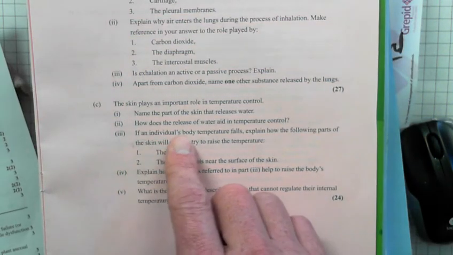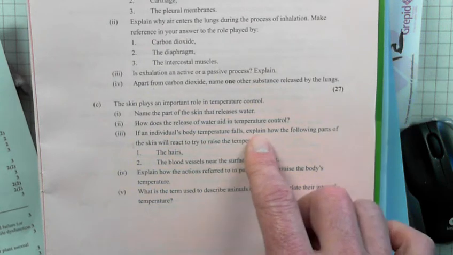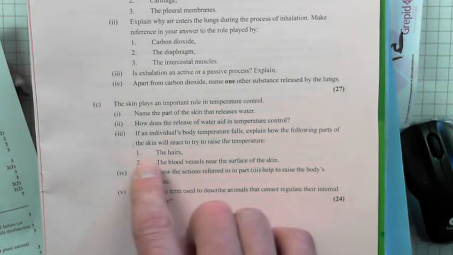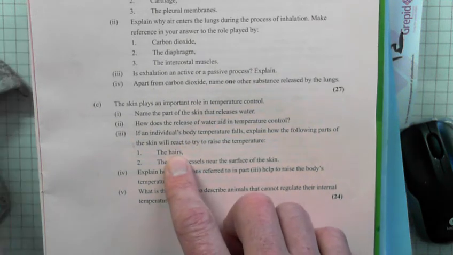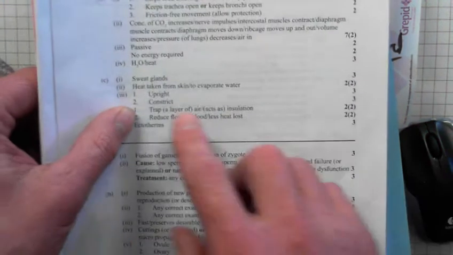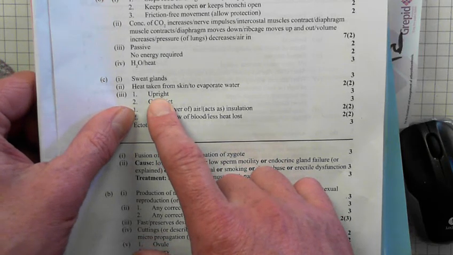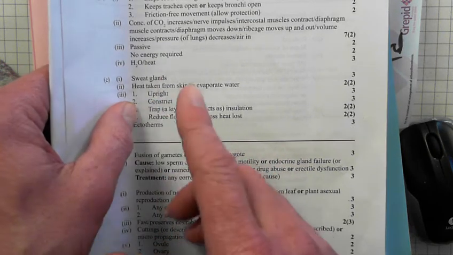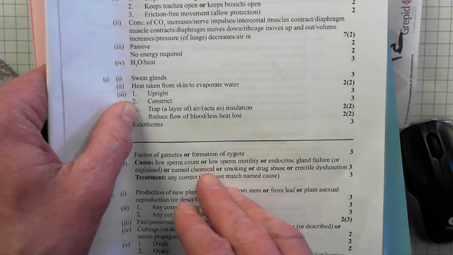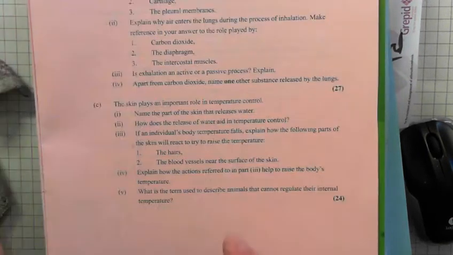Part 3. If an individual's body temperature falls, explain how the following parts of the skin will react to try to raise the temperature. So the hairs, they'll stand upright. The hair erector muscles will cause the hair to stand upright, and you're trying to trap a layer of air. Your body tries to heat that layer of air to insulate the body.